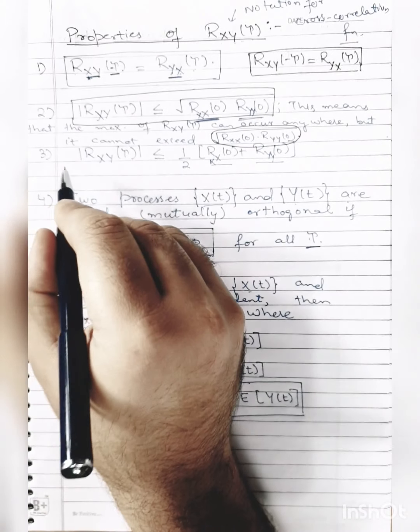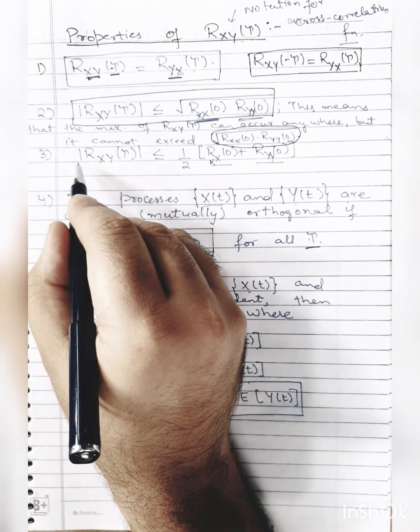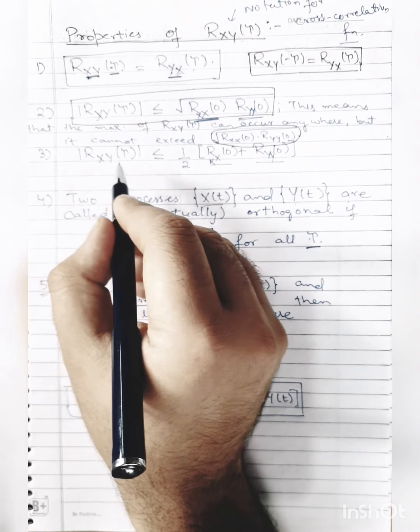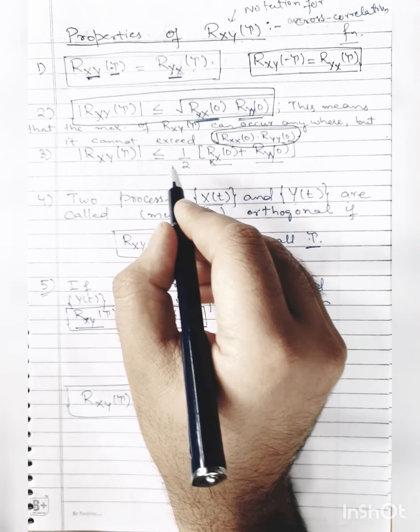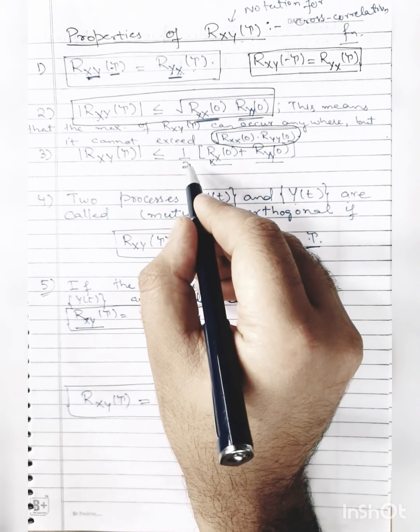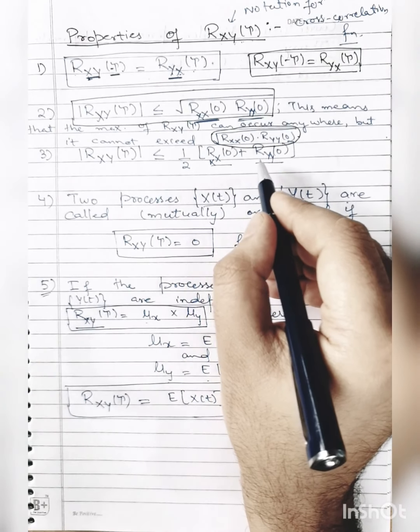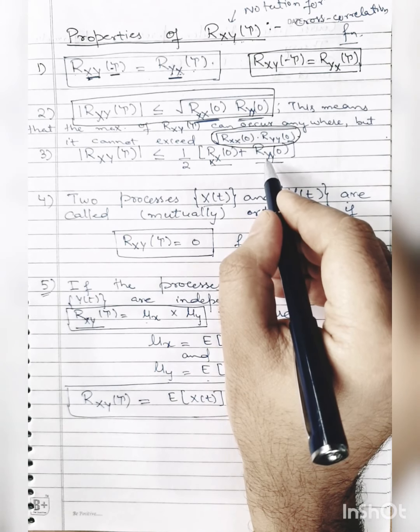Done. The third property is that the modulus of Rxy(tau) is less than or equal to half of the autocorrelation function of x at 0 plus half of the autocorrelation function of y at 0.